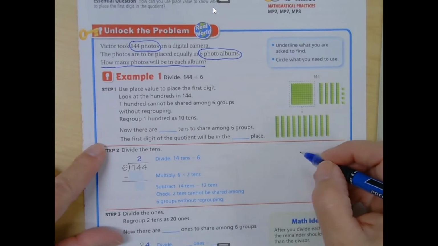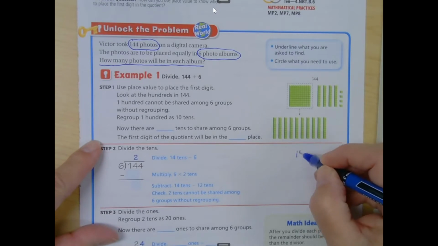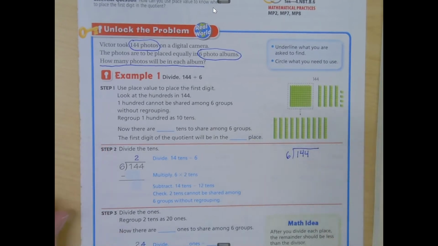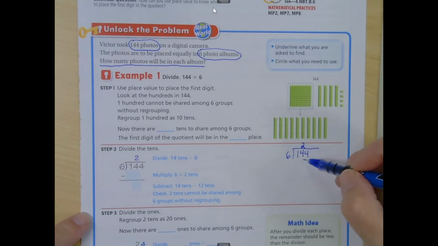We're going to just do long division like we've been doing for the last couple of weeks. Let's go ahead and put 144, and we're going to divide by 6. If you need your cheat chart, get your cheat chart out. We're going to first figure, can 6 go into 1? It cannot. It's too big. So we can either put a 0 there, or we're going to move over to the 4. So we're going to see how many times 6 will fit into 14. It will fit 2 times. So we put the 2 over the 14, not over the 1.